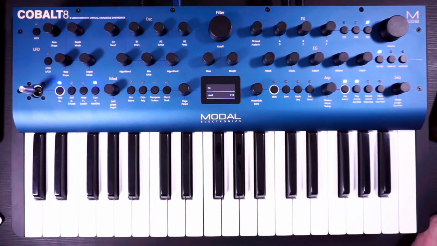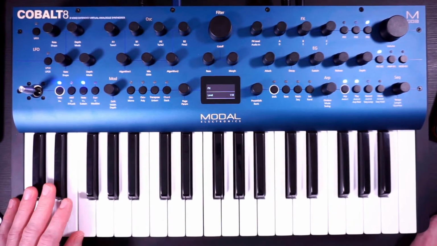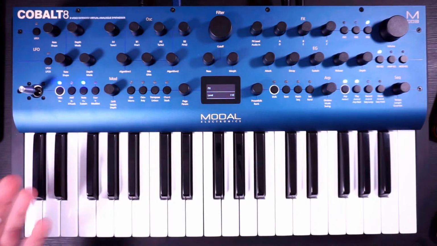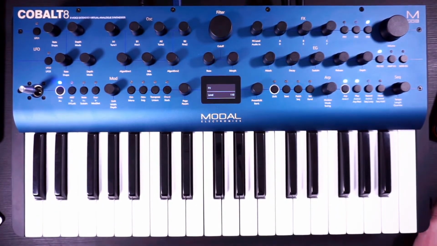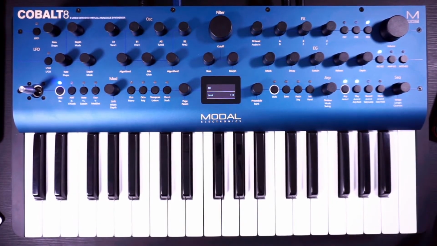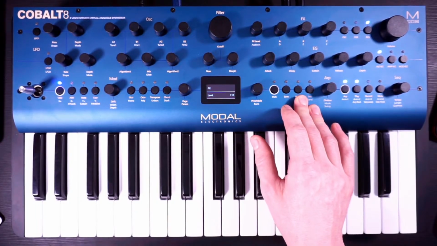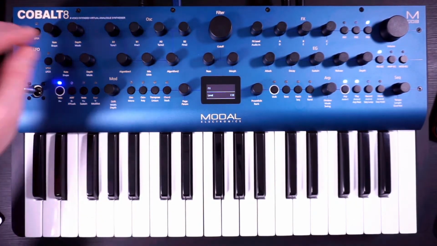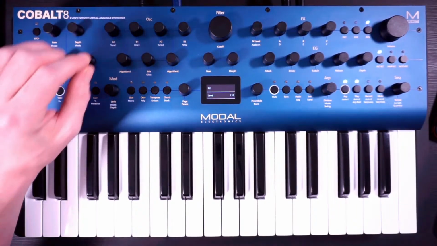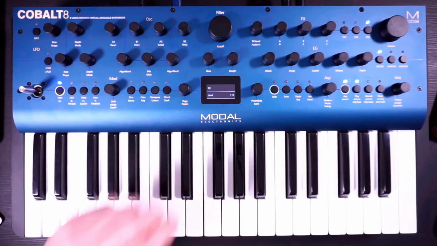All right, we're about a minute in, so we can talk about what the COBALT8 is. The COBALT8 is an 8-voice polyphonic extended virtual analog synthesizer, and we'll get into what extended means. We have 34 different algorithms in each oscillator group.